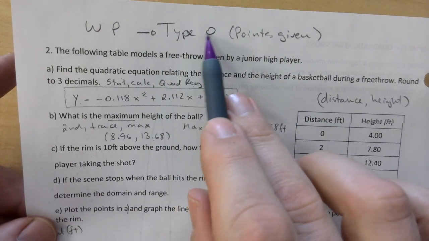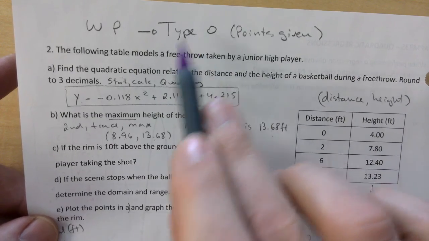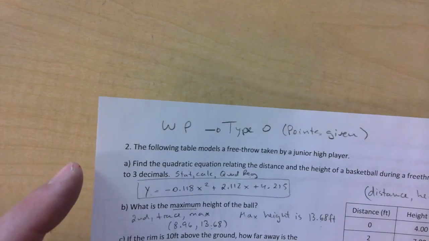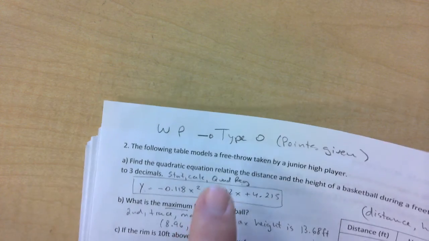And I call this type 0. And you'll see what I mean by that after today's lesson, okay? So don't despair just yet.